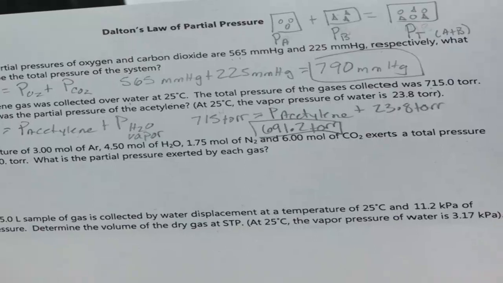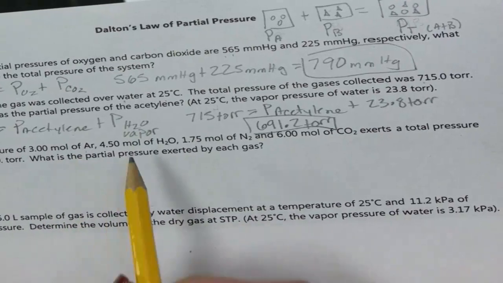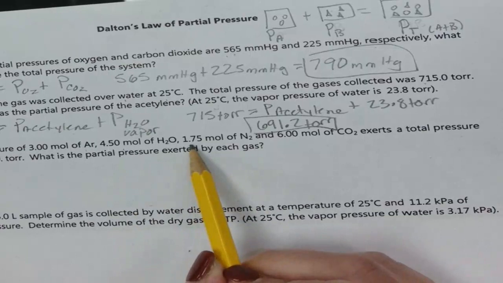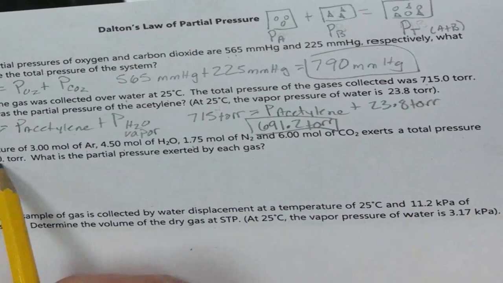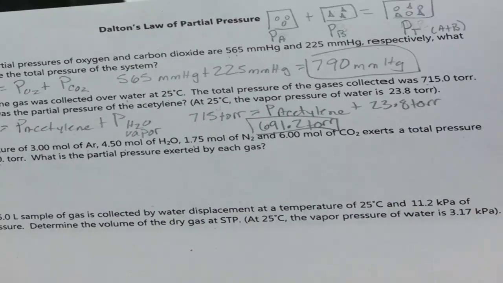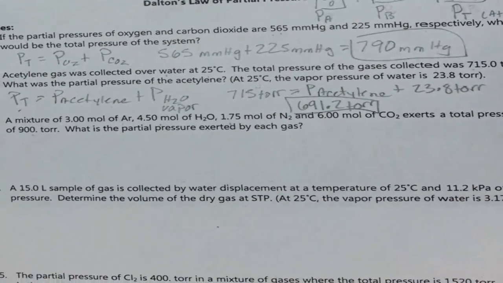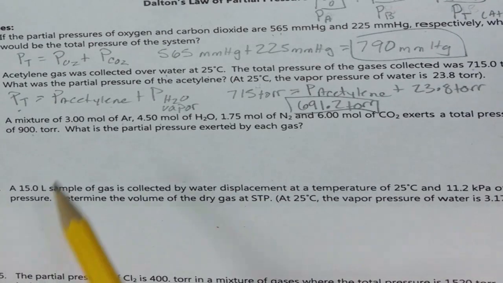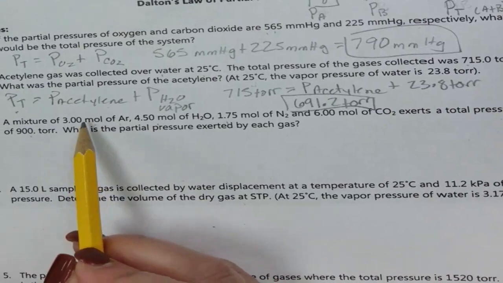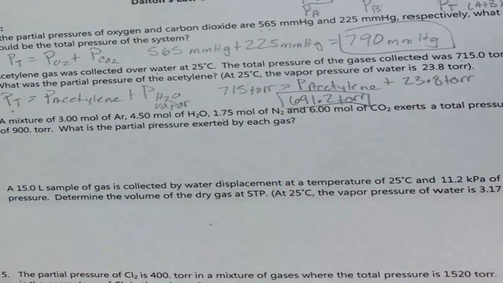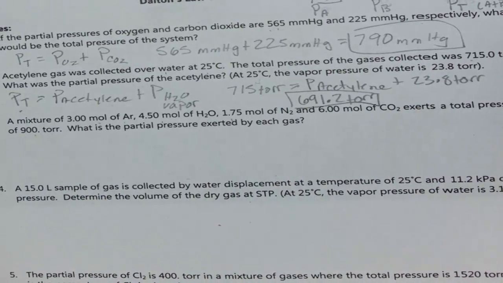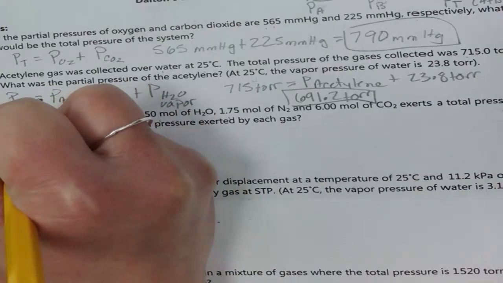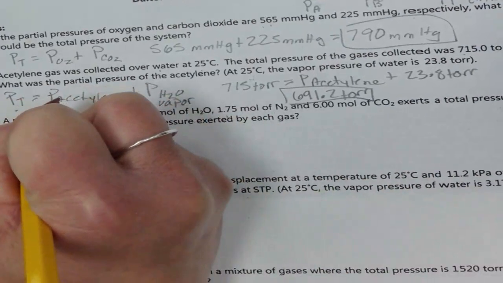So let's do a mixture. I have a mixture of 3 moles of argon, 4.5 moles of water, 1.75 moles of nitrogen, and 6 moles of carbon dioxide, and a total pressure of 900 torr. So I can find the partial pressure of each gas here, and the way I'm going to do that is by using my mole ratio. If I know the moles of argon for the total amount of moles, I can use that mole ratio to determine the partial pressure. All right, so I have 3 moles of argon.